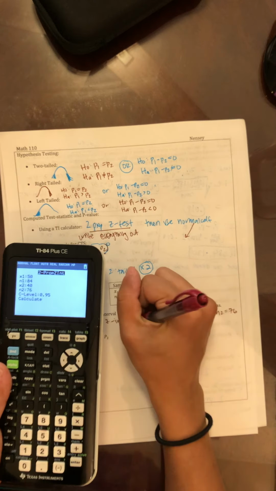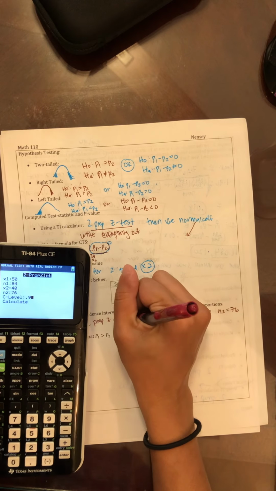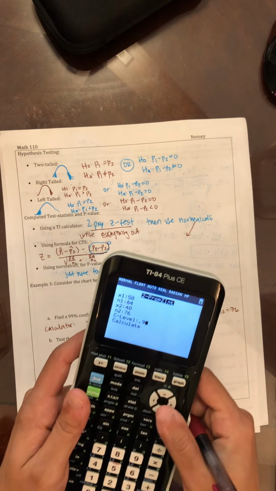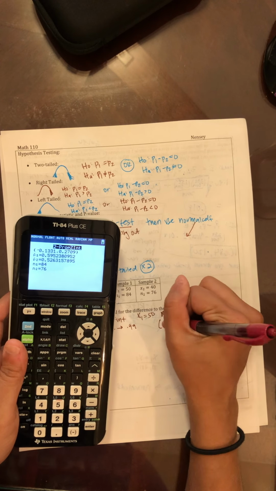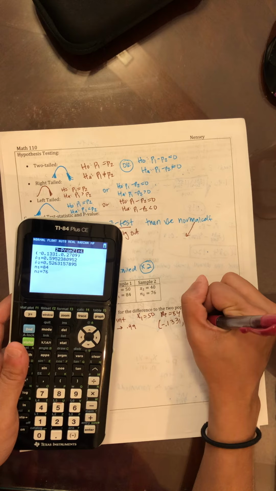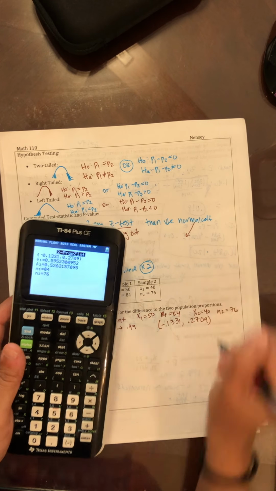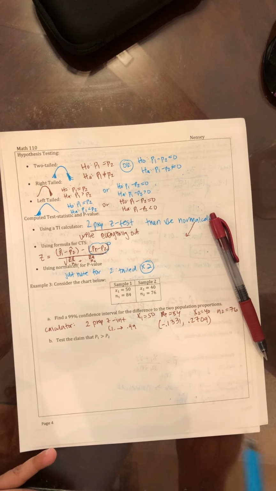And this time we're doing a 0.99 confidence level. I'm going to hit calculate and write negative 0.1331. Since it's 4 decimals, I might as well just write all 4. That's all I ask because I have to find the 99% confidence interval.